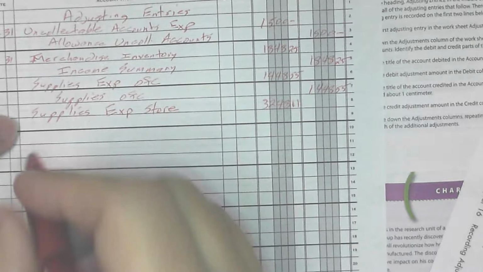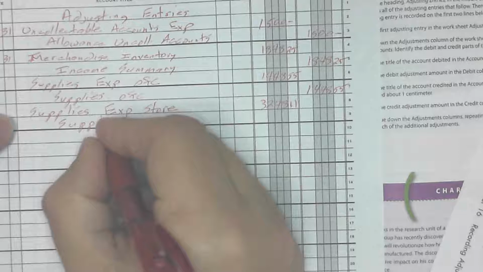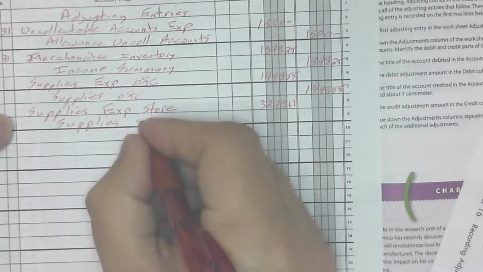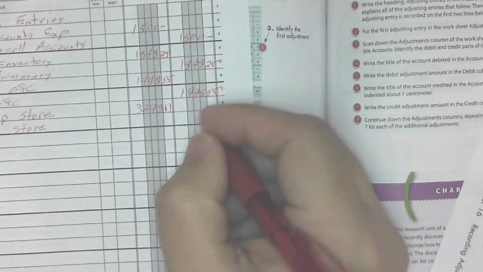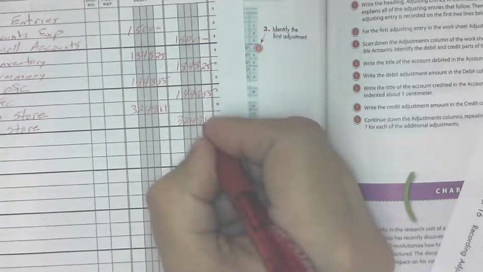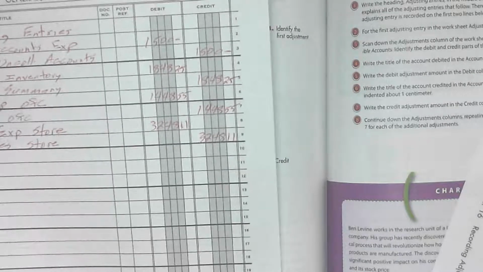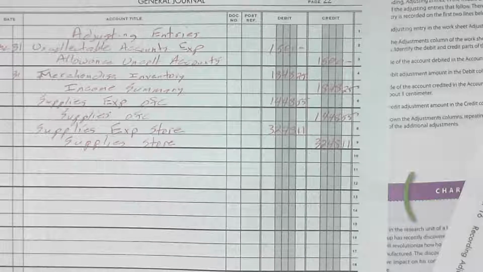Then our supplies for store just goes under here, $3248.11.